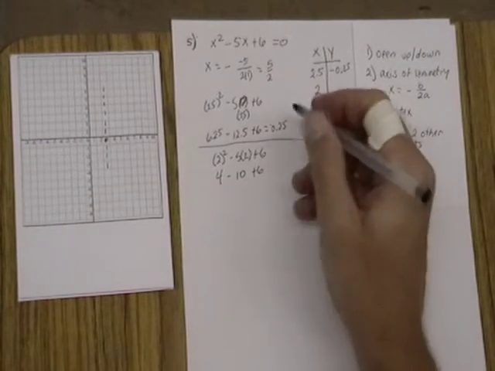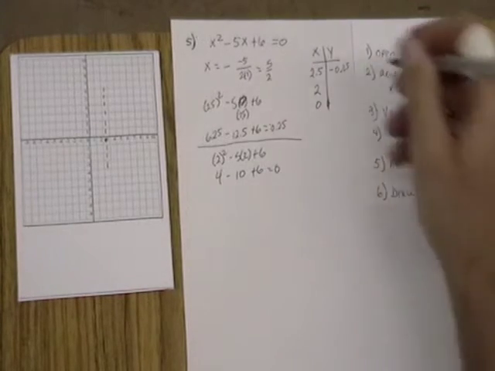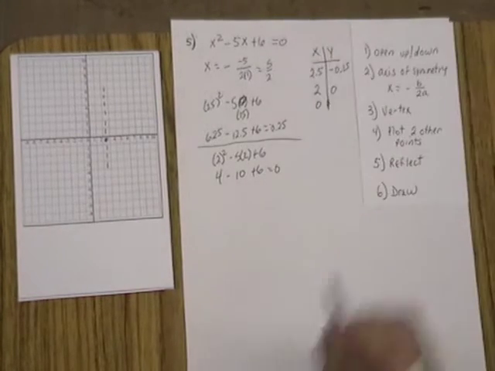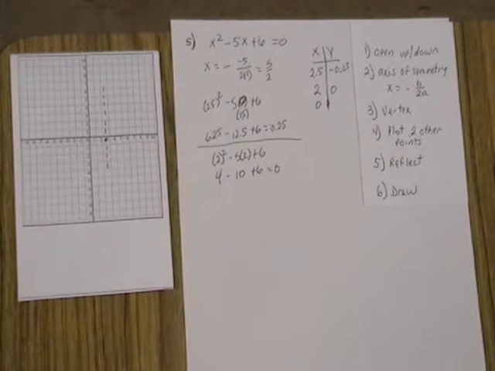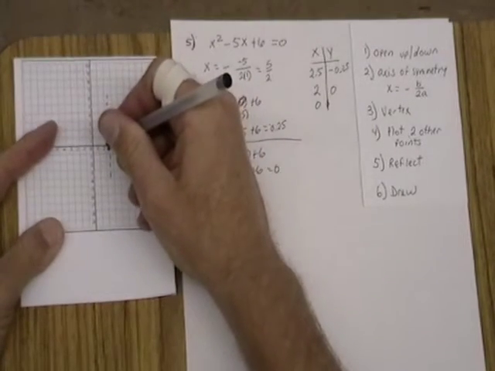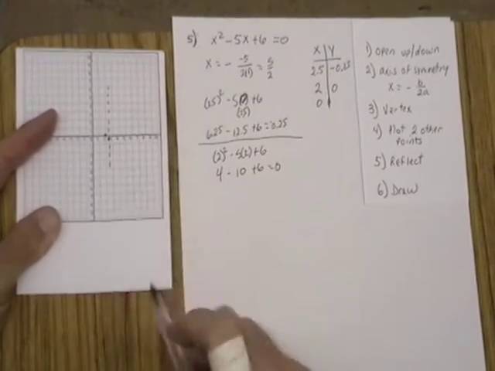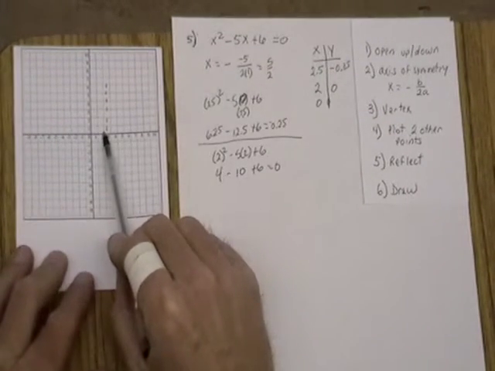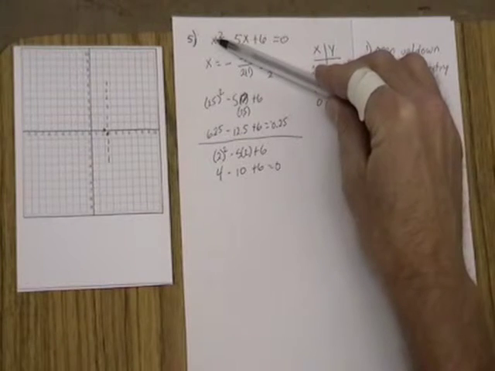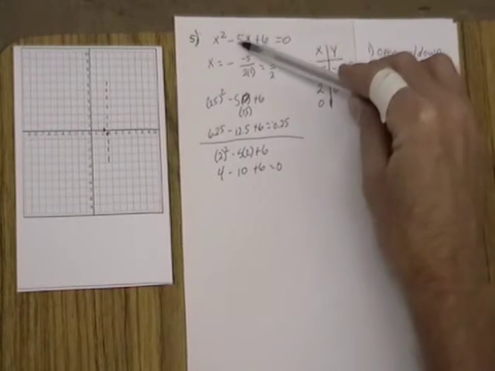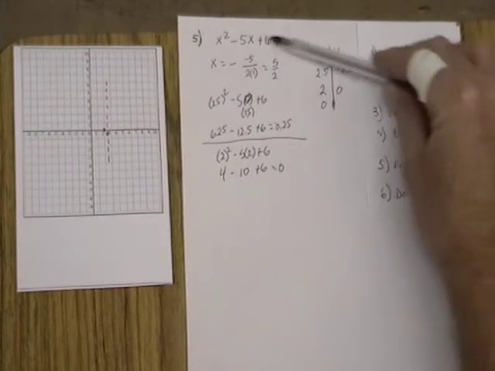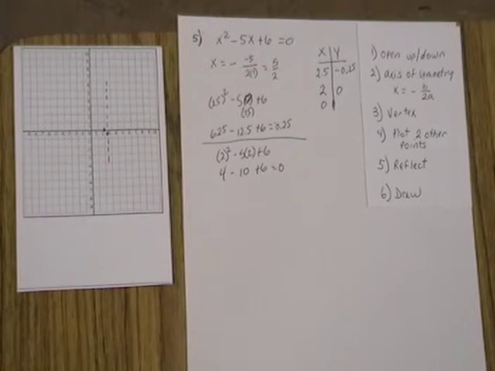Negative 6 plus 6 is 0. So when x is 2, y is 0. We already have one solution to this equation because we have a point that's on the x-axis. If you put 2 in here for x, it makes y equal 0. So that's a solution, it makes this equation true.